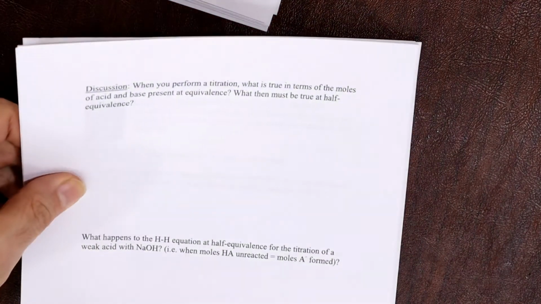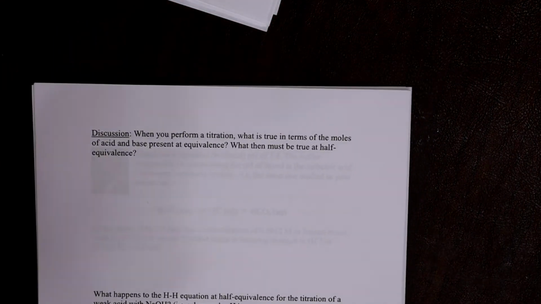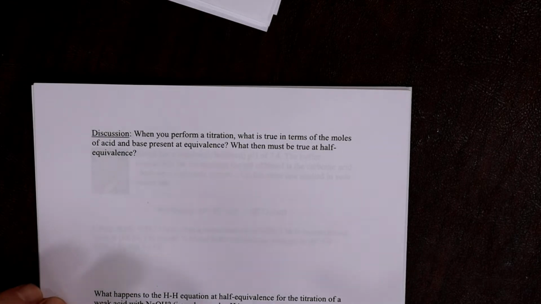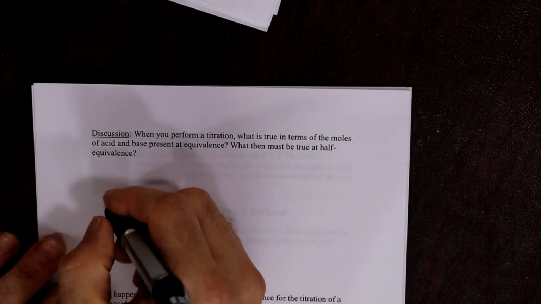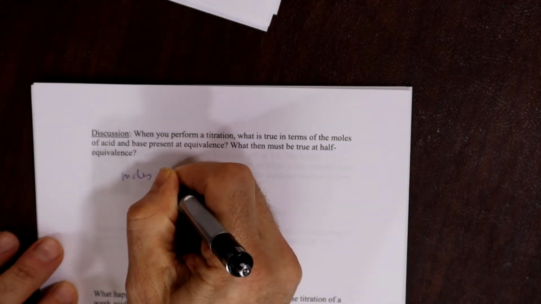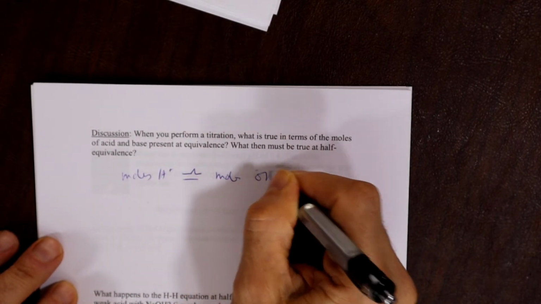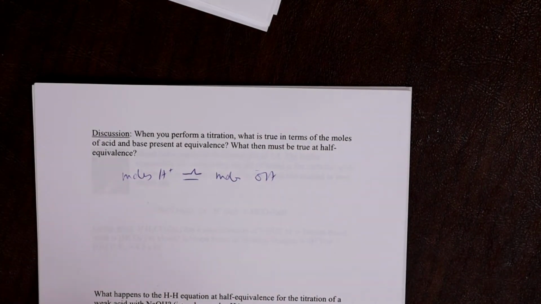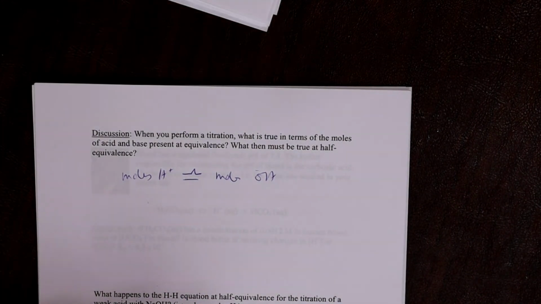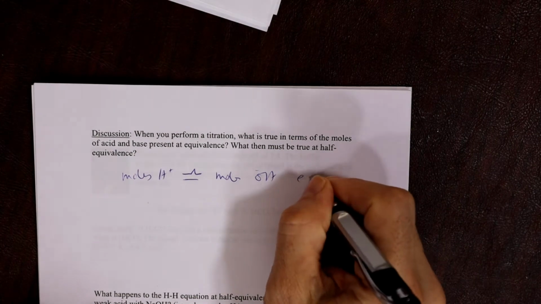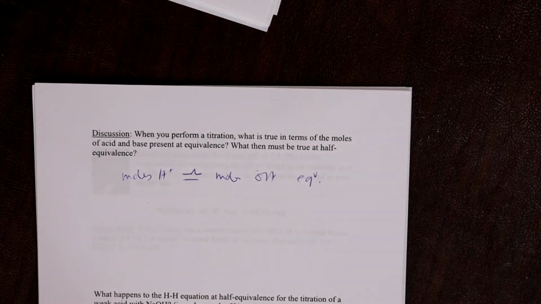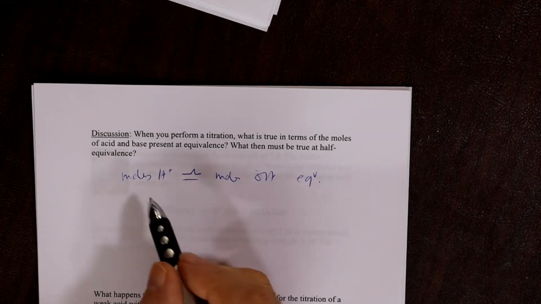Okay, so back to where we were. We're talking about half equivalence, and I just want to formalize that for you. When you do a titration and you've got equal numbers of acid and base moles, stoichiometrically equivalent, you traditionally see a color change. We call that the equivalence point. So when moles of acid equals moles of base, we've got the equivalence point. That's when we see a change of color in a standard titration. So they're equal numbers.